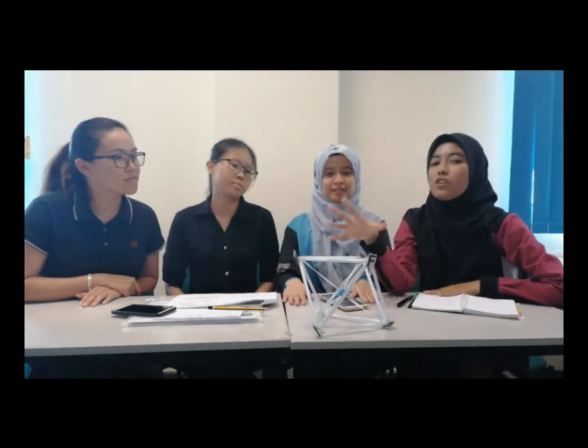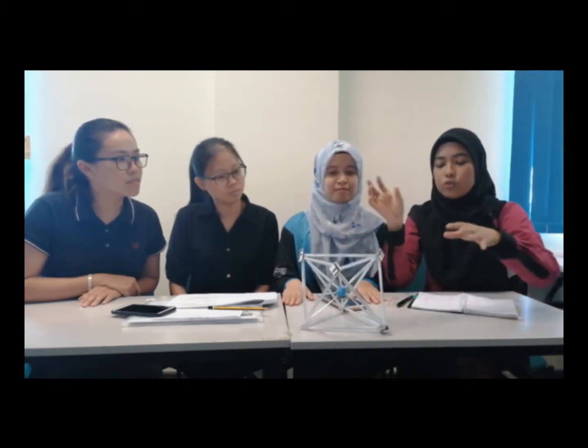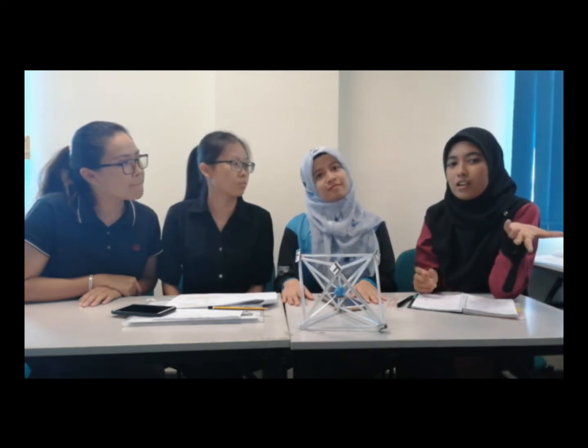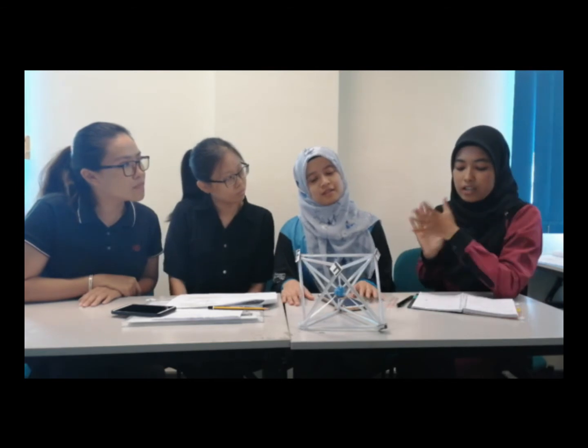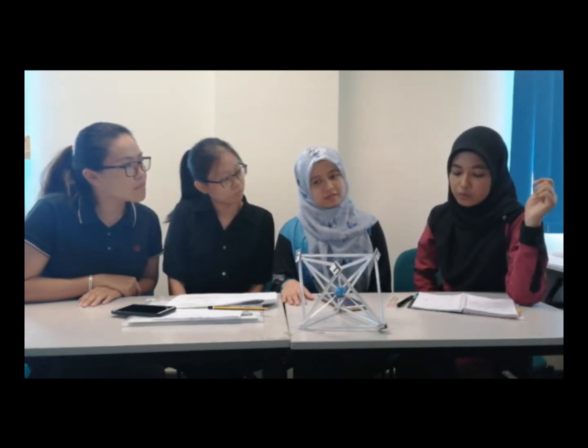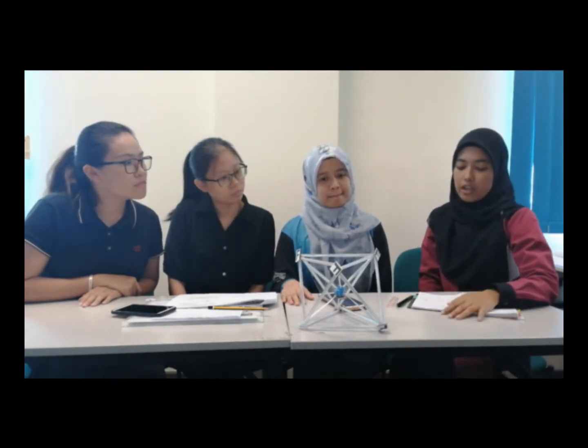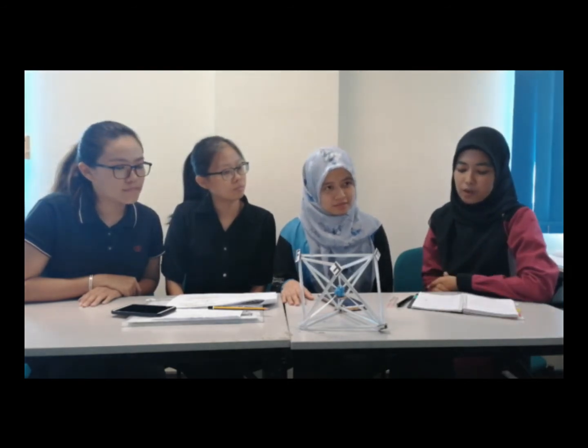Today we are not going to talk about how we made the model, but about how to determine its point group for SF6. To determine a point group, first we need to know the symmetry elements and symmetry operations. So what is a symmetry element and what is a symmetry operation? Symmetry elements are the lines, points or planes with respect to which symmetry operations are carried out, and a symmetry operation is an operation performed on an object which leaves it indistinguishable from, or superimposable on, the original configuration.